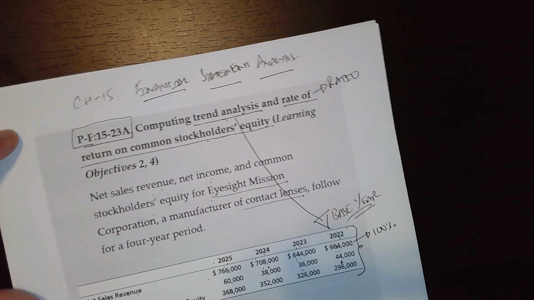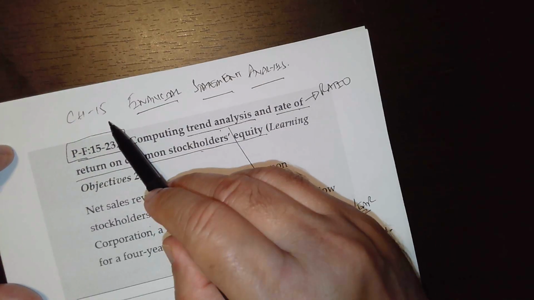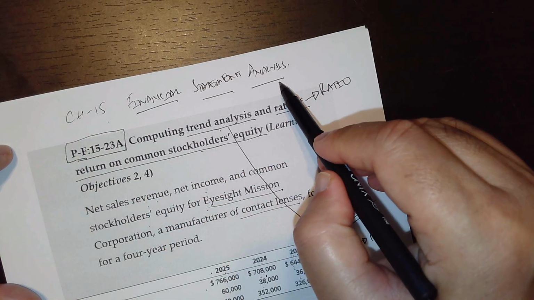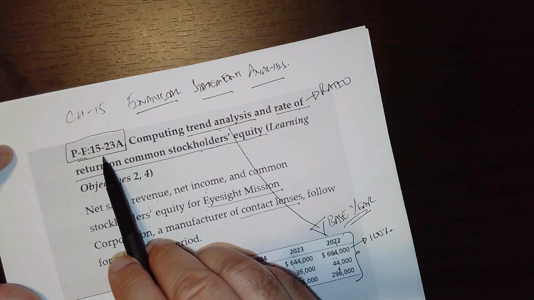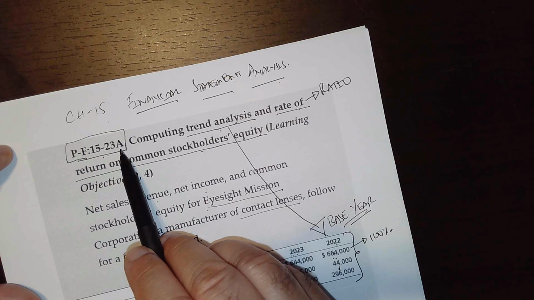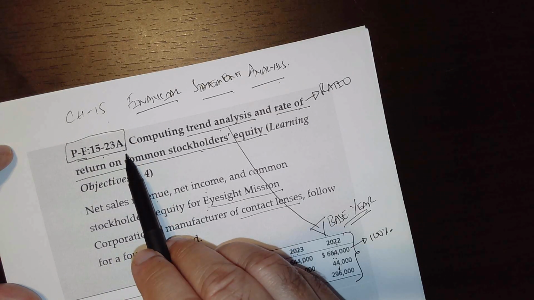Hi, student. Hello. Today we are going to talk about Chapter 15, Financial Statement Analysis. I have selected this question, PF 15-23A, from the end-of-chapter questions in your textbook.